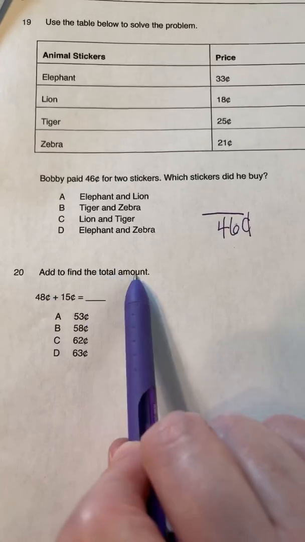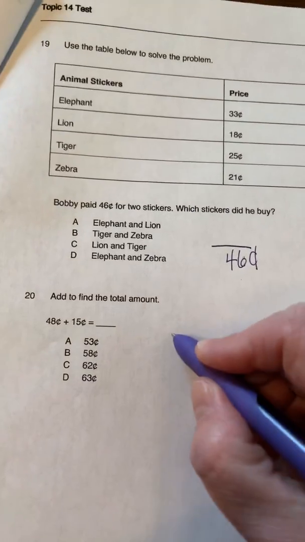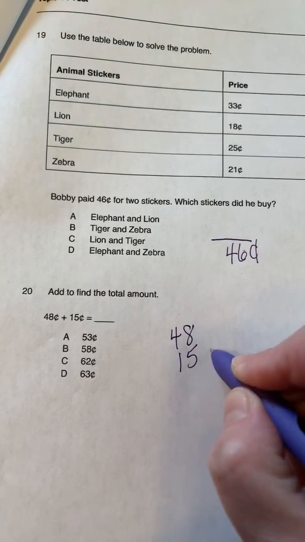It says add to find the total amount. So you're going to add these, so I want to see you adding over here.